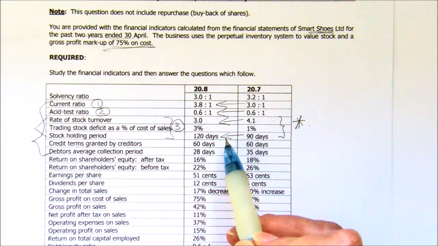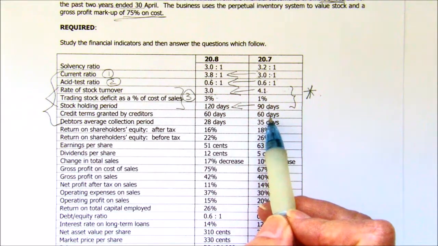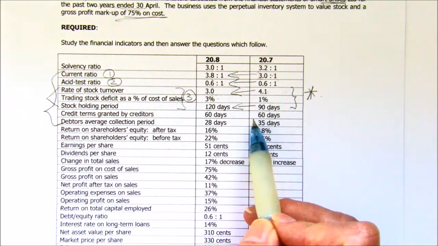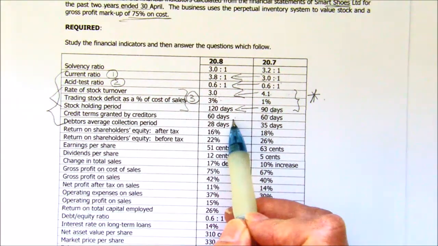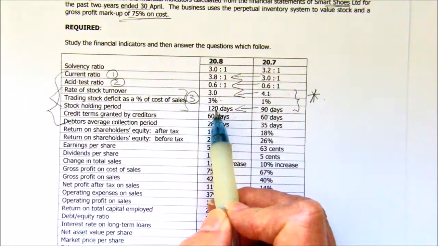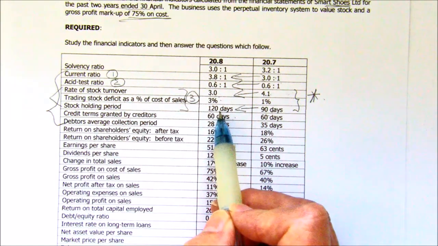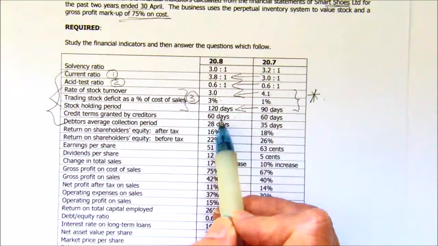However, if we're looking at liquidity, we also need to look at the creditors, the people that we owe money to, and they're giving us 60 days. Now, that would be good in a business sense, because that means they're giving you 2 months before you have to pay for the goods, giving you a chance to sell the stock. The problem is, unfortunately, we are not selling our stock in the 60 days. So again, the stock is what is causing the problem.